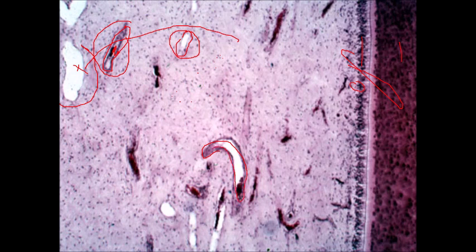It is an arteriole. Here is the lumen, and here is the blood clot inside this blood vessel. Here is another venule. Here is another venule.